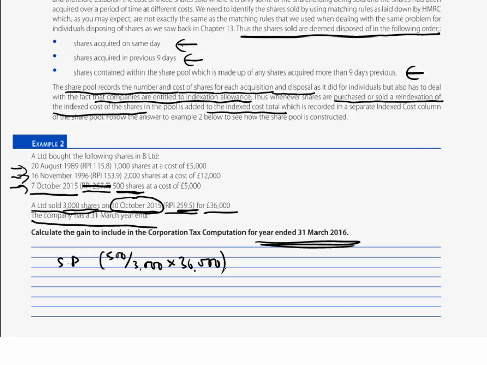Now, if you'd wanted to, you could have simply divided £36,000, the total proceeds, by 3,000 shares, the total shares sold, and got a sales price per share and applied that to the 500 shares. It's just that it might not be a round number. This one would be fairly easy, but in other circumstances it might not be a nice round number. So this way you'll always get it right.